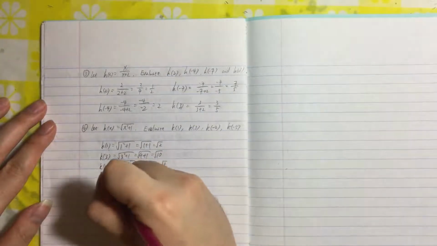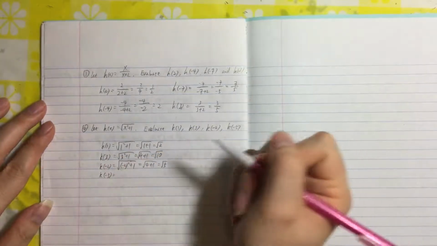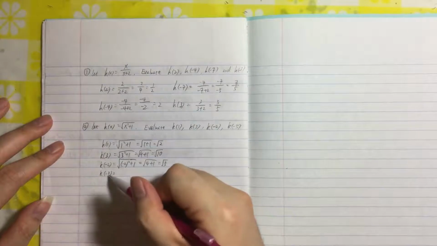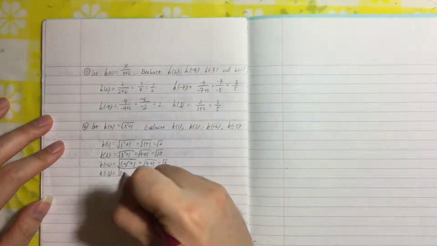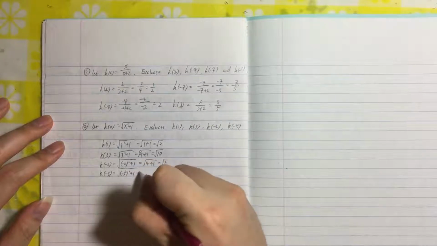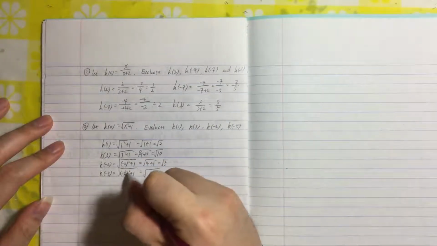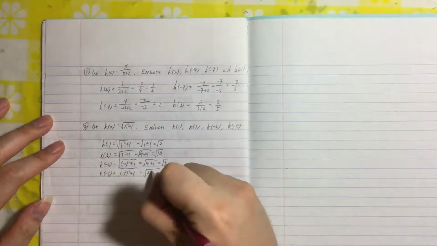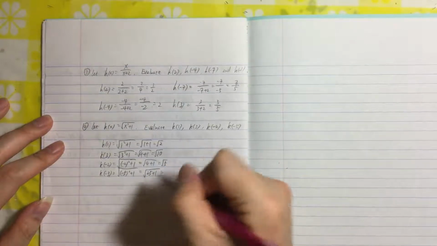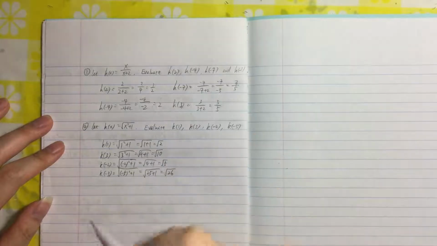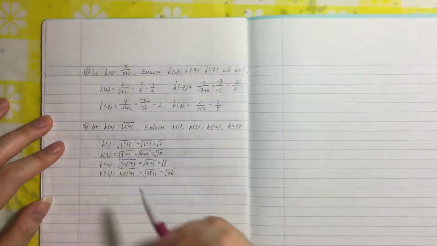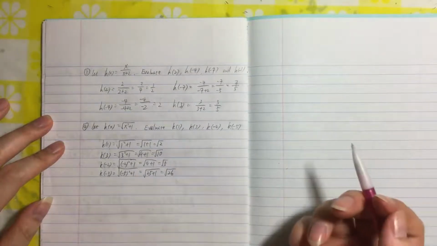Next, k of negative 5. For k of negative 5, we plug in negative 5 for each x. So I get the square root of negative 5 squared plus 1. Negative 5 squared is positive 25. 25 plus 1 is 26. So I get the square root of 26, which means k of negative 5 is equal to the square root of 26.